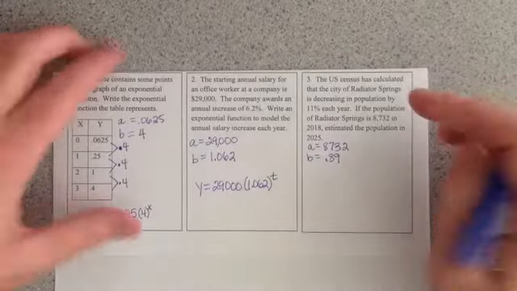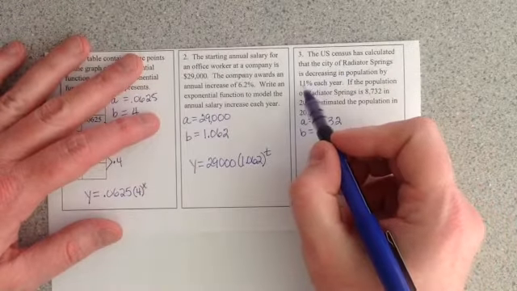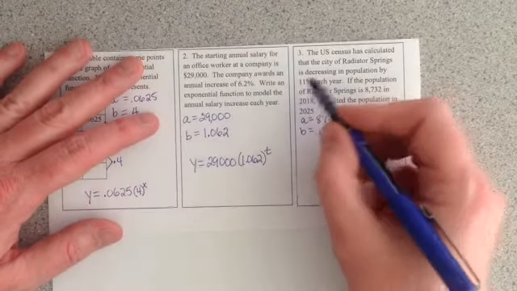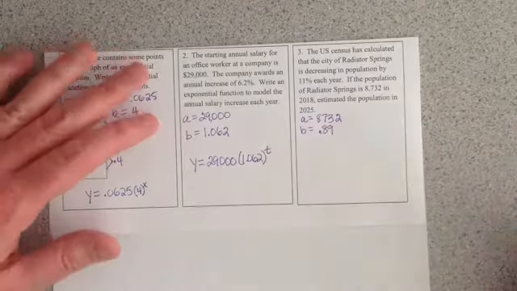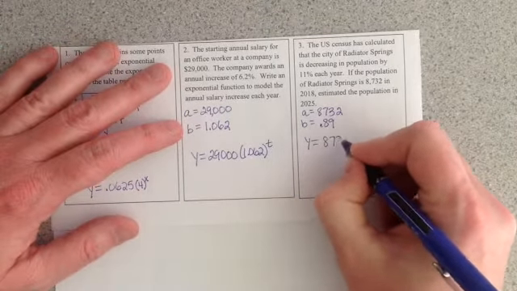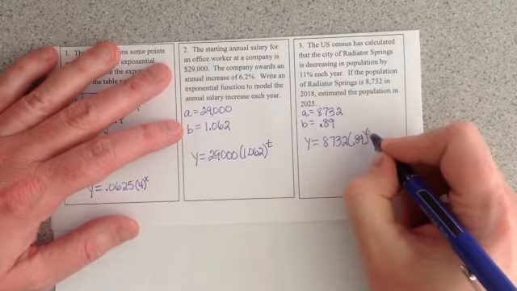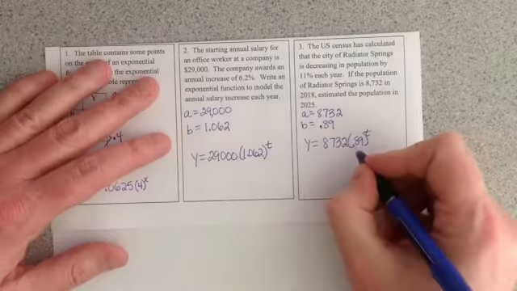Again, in the equation, it's 1 minus whatever the rate is as a decimal, so 11% is 0.11, 1 minus 0.11 is 0.89. So now I'm going to write my equation. Y equals 8732 times 0.89 to the t, or the x, it doesn't matter.